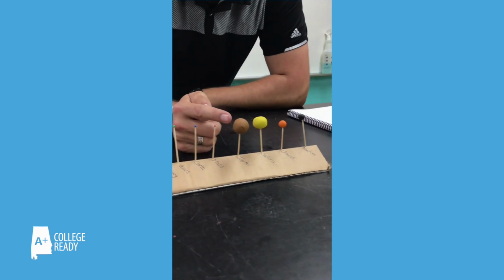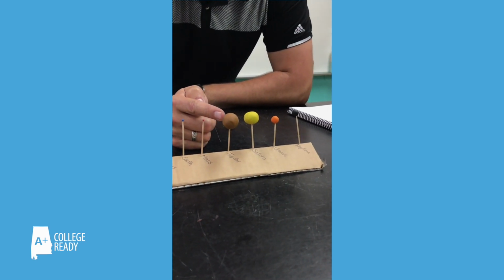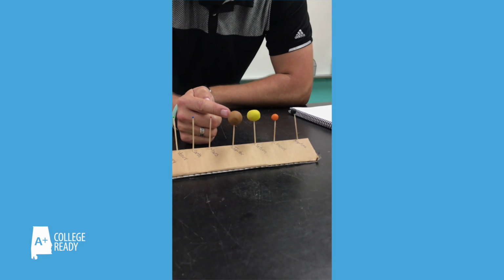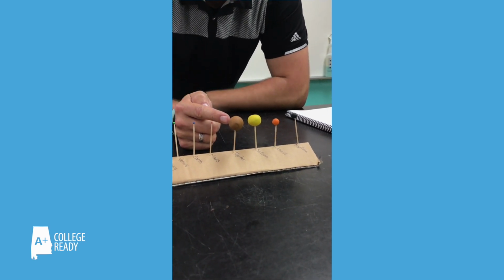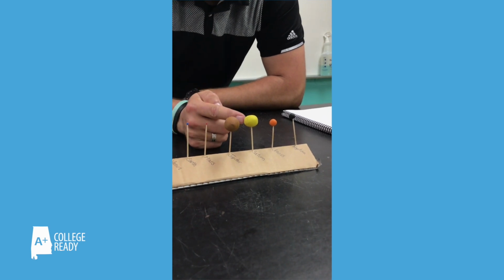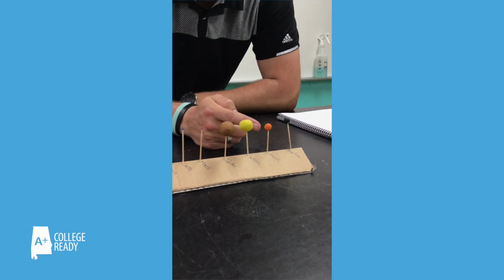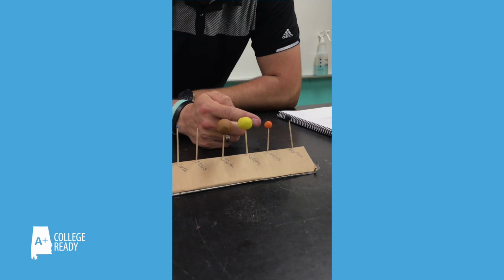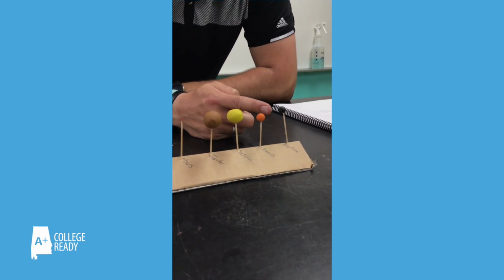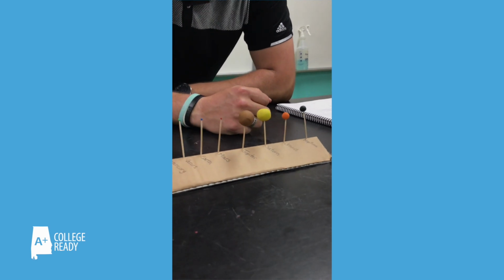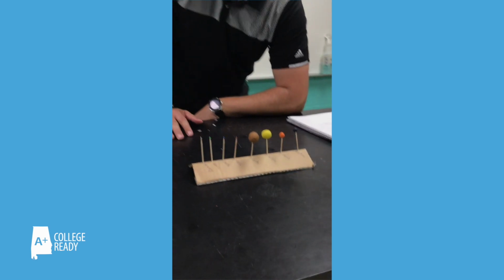Then you have Jupiter, which is a noticeable size difference, and the students will see that, and they'll know, okay, Jupiter is the largest planet. It has a lot of mass, and it's 24.4. Saturn, which is 20.6. Uranus at 8.7, and then you have Neptune at 8.3. But this is a great way for your students to demonstrate this.